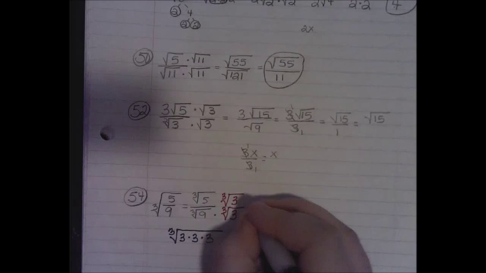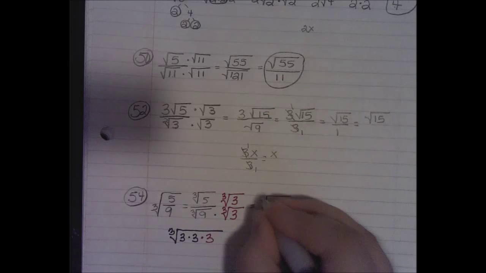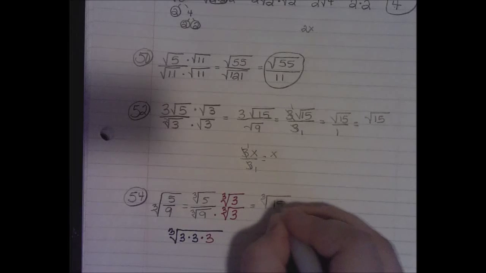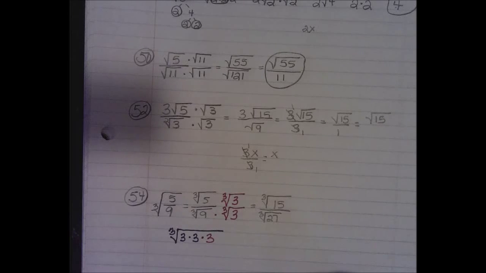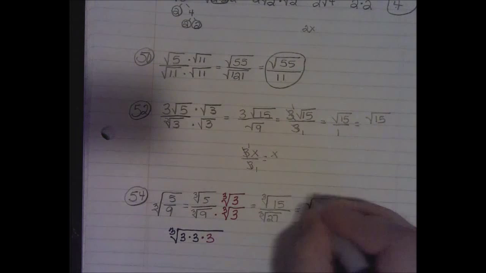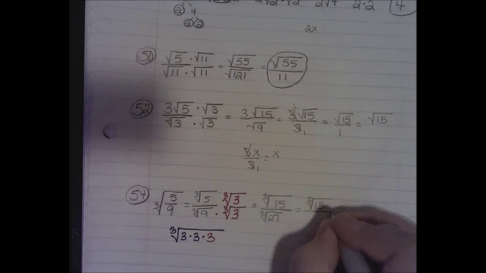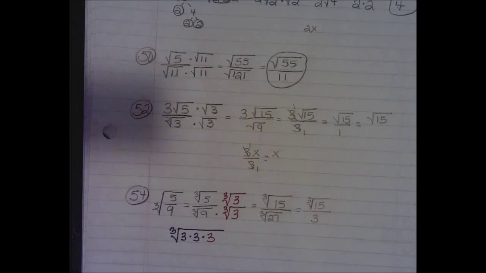So that will give me the cubed root of 15 over the cubed root of 27. I will then have the cubed root of 15 over 3. I get that because the cubed root of 27, meaning the number times itself 3 times, is 3.